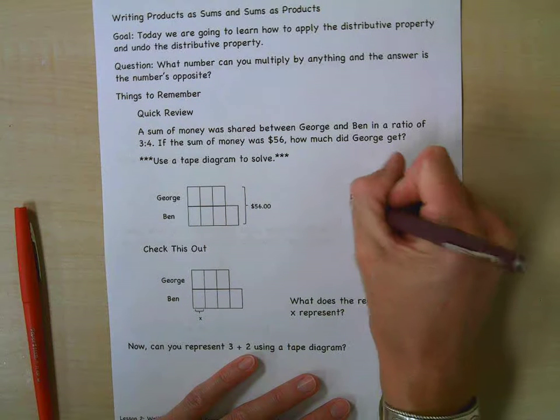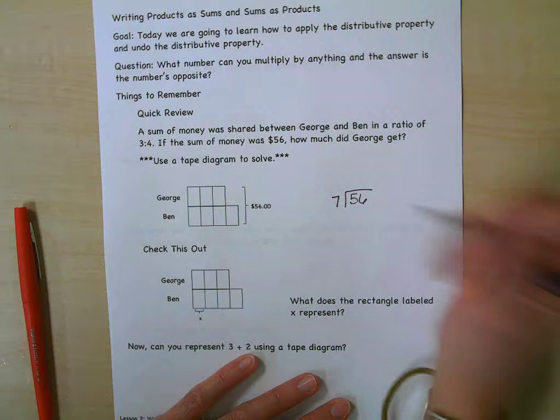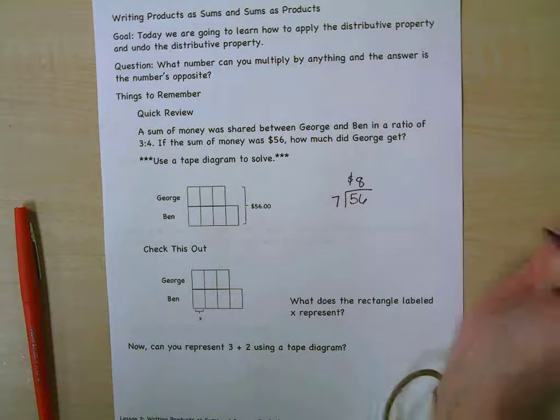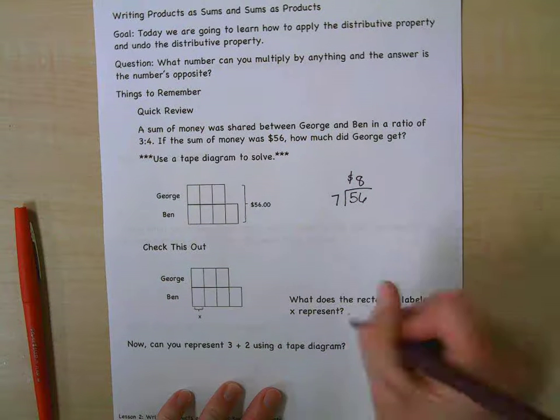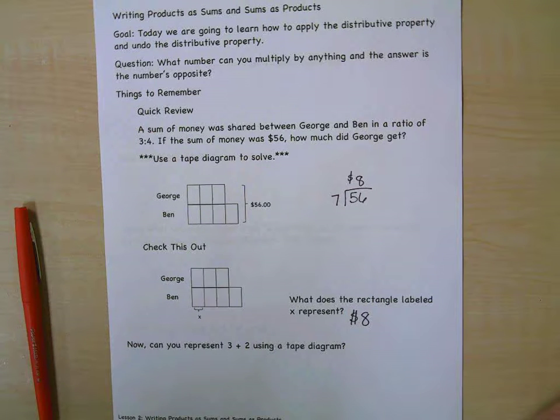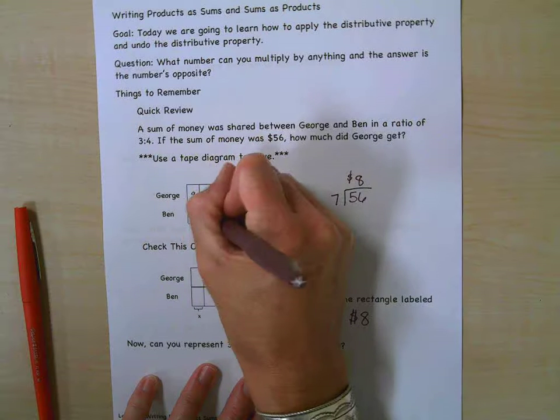So we would take 56 and divide it by 7. Everybody knows that 56 divided by 7 is 8. So the value of X is what? X equals $8.